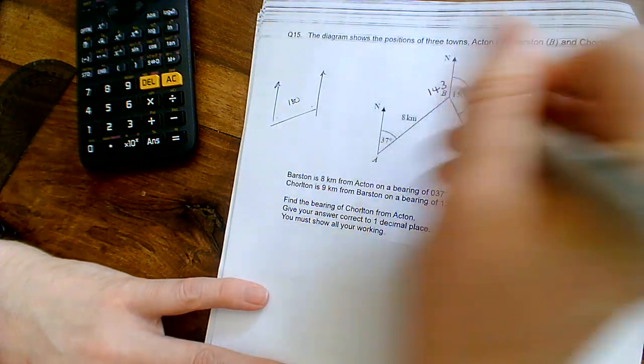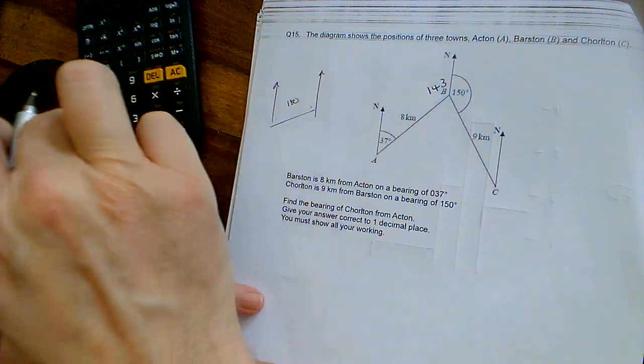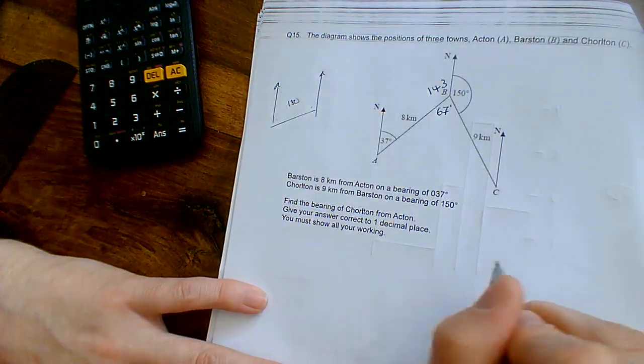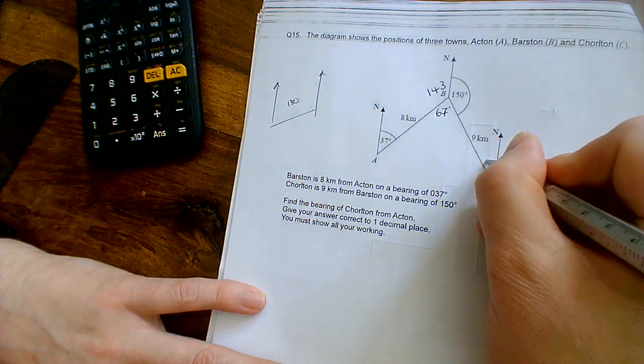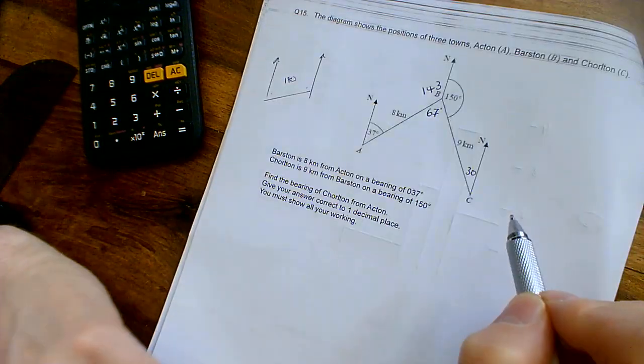Then the angles around this point are 360, take away the 143 and take away the 150, which is 67 degrees inside there, so that was useful. And then down here I'd have 30 degrees as well, wouldn't I? Because 150 and 30 is 180.